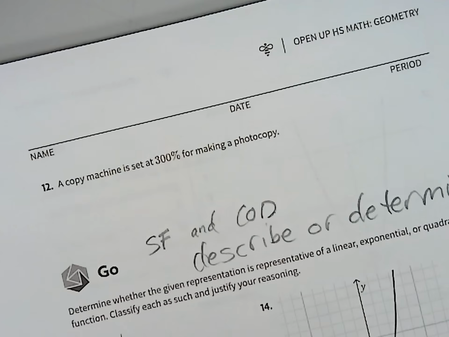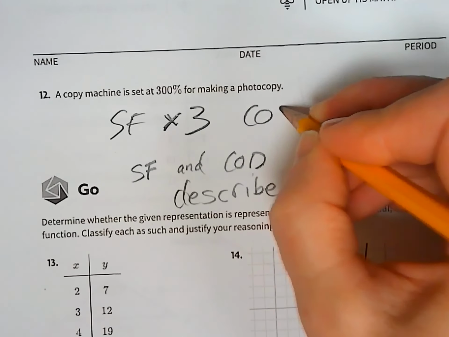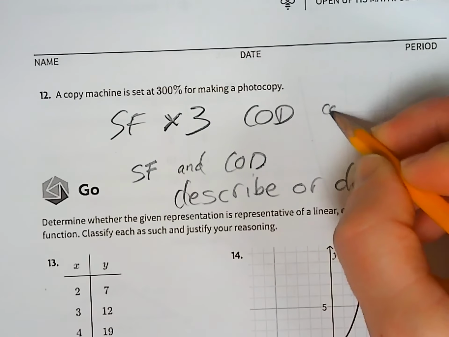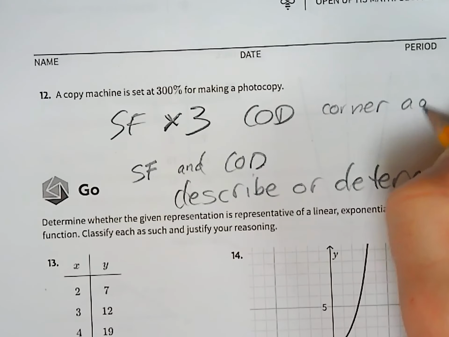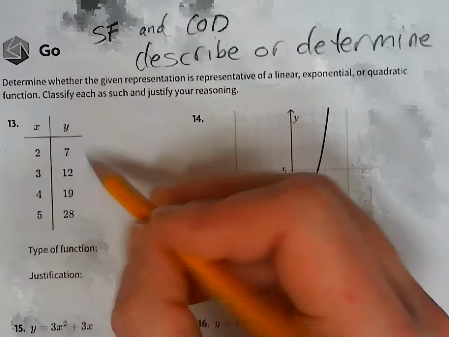Copy machine says blah blah blah. Scale factor, specifically times 3 this time. We got it. And center of dilation, probably the corner. Again. Whew, we're almost done. 12 minus 7 is 5. 19 minus 2 is 7. Right.